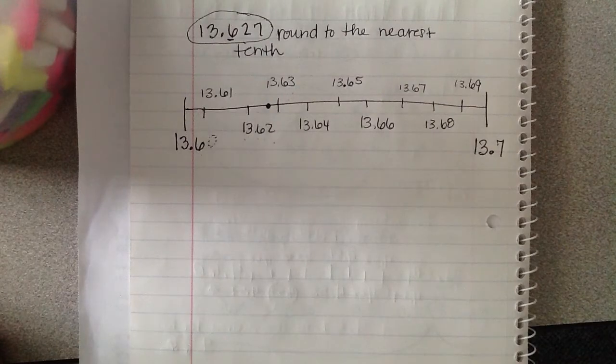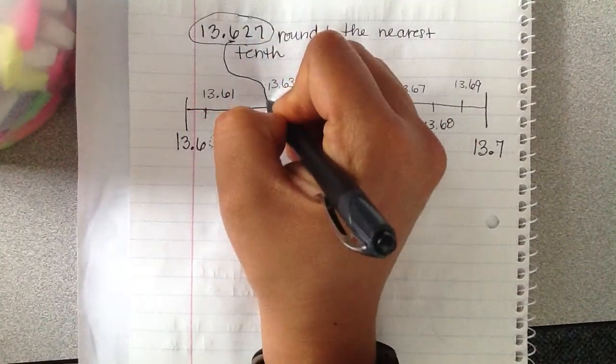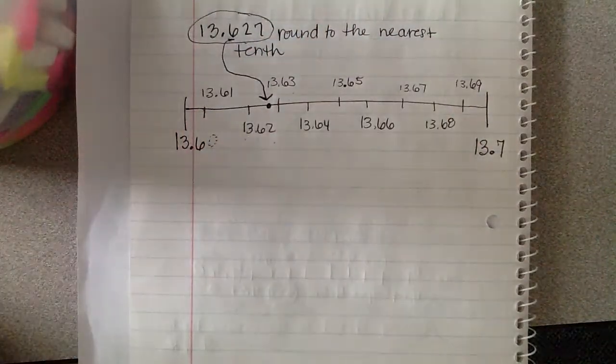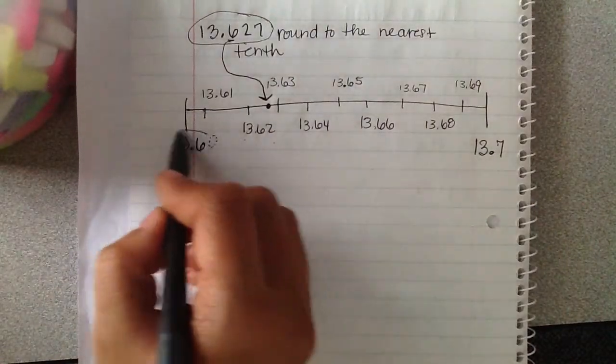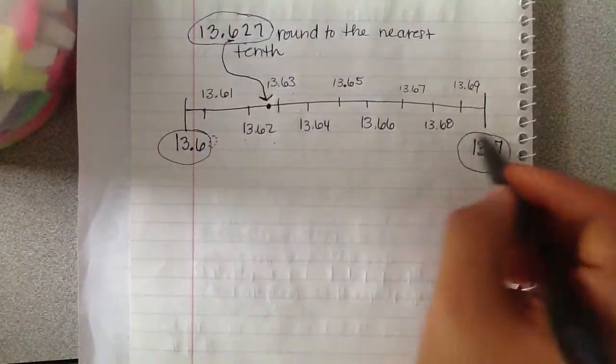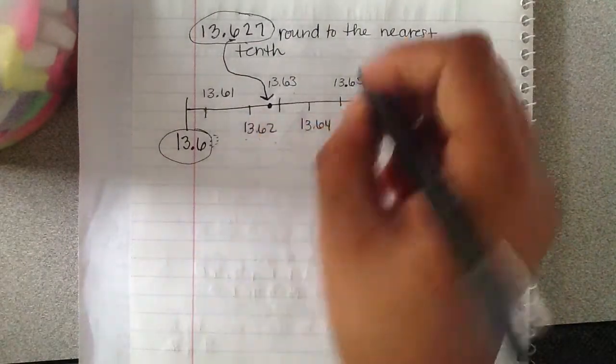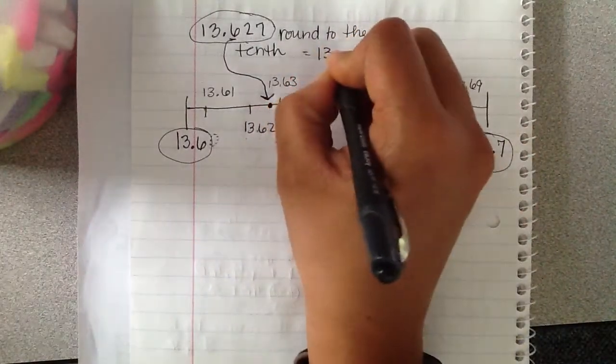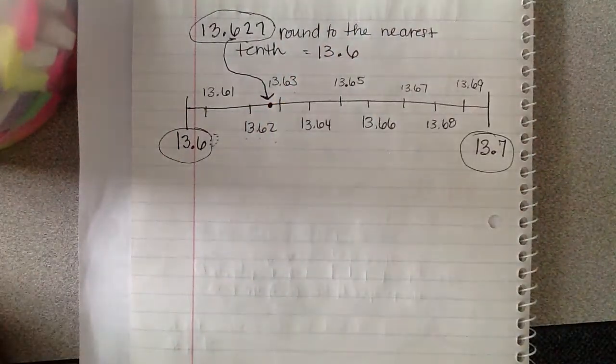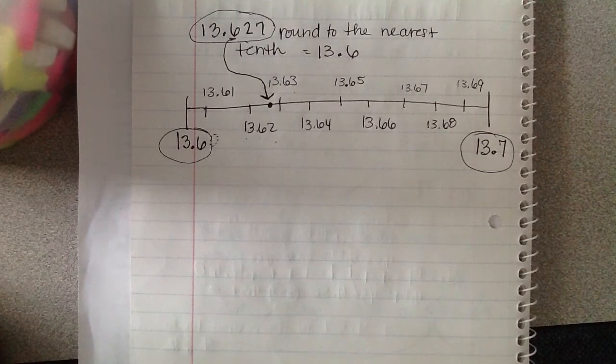Okay, so that number would probably be right here where that dot is. And now if I think about which tenth is it closest to, 13 and 6/10 or 13 and 7/10, it's closest to 13 and 6/10. Okay? 13 and 6/10.